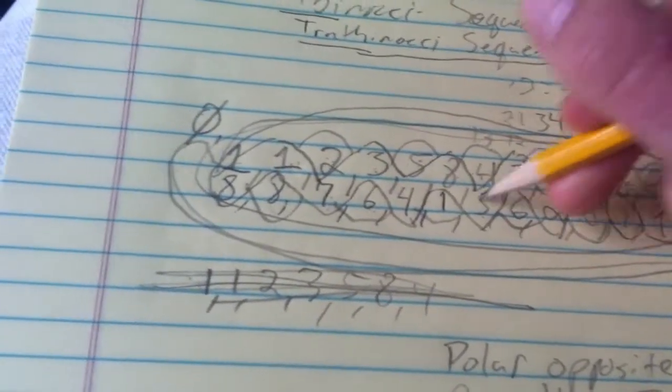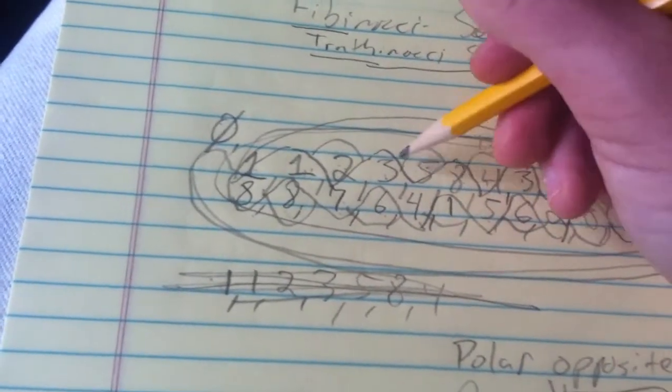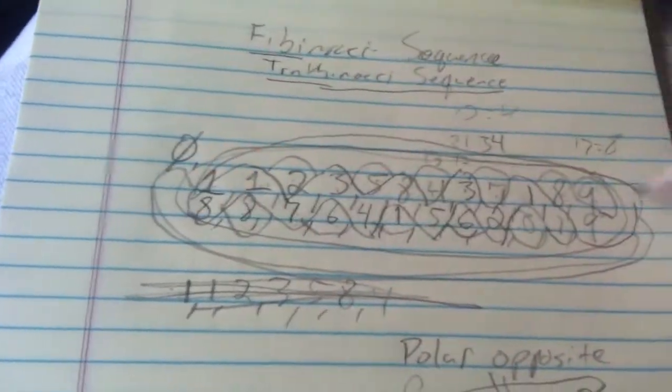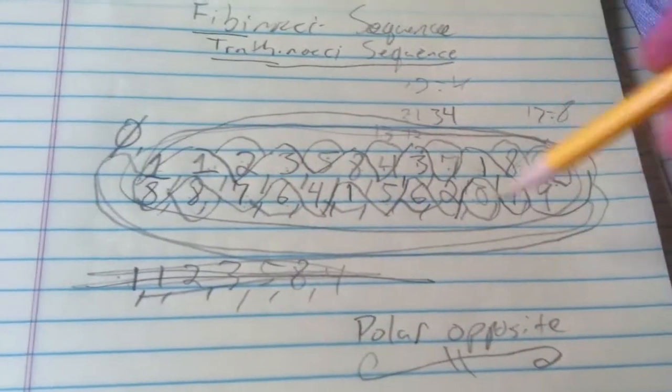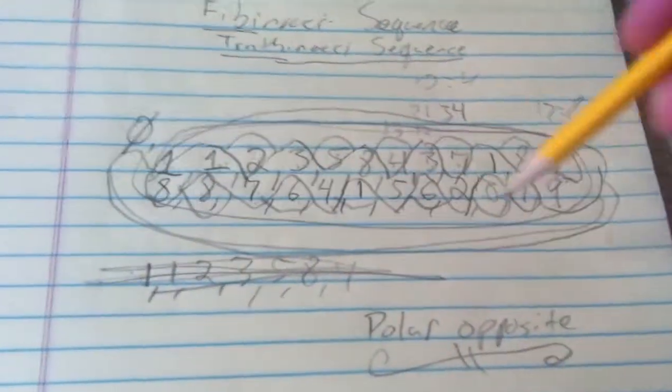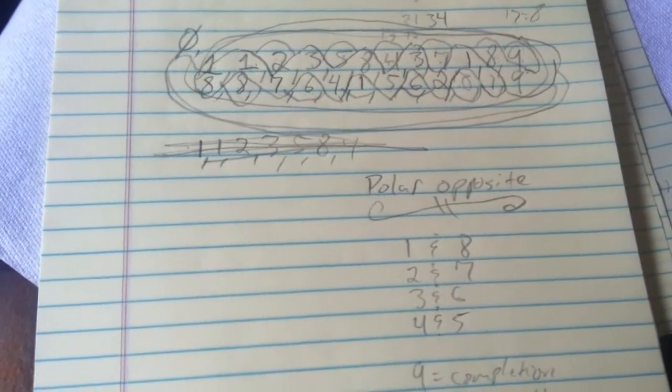And then it goes back 1, 1, 2, 3, 5, 8, 4, 3, 7, 1, 8, 9, 8, 8, 7, 6, 4, 1, 5, 6, 2, 8, 1, 9. It's like weaving in and out, then going back around, weaving in and out. And the polar opposites are always above and below each other.